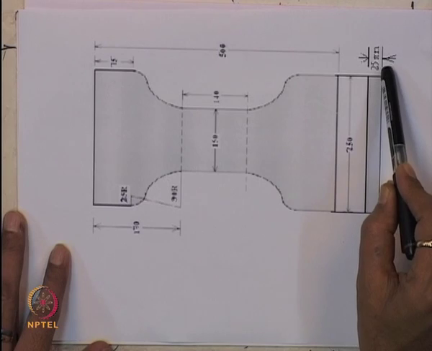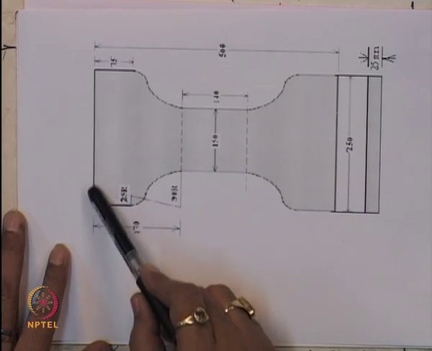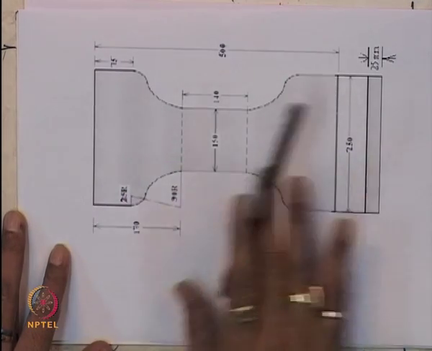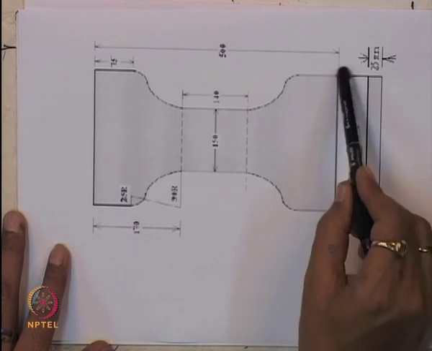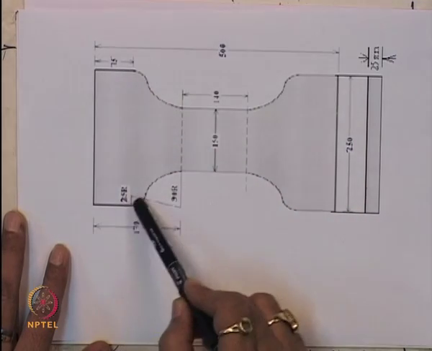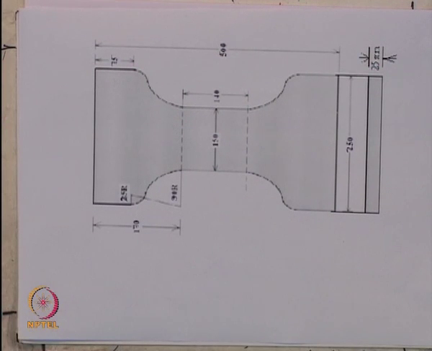And this to this here is 25 millimeter. It is very easy to make the sample, because you can have different thicknesses of the expanded polystyrene geofoam and then simply cut with these dimensions. So, it is very easy to prepare this kind of geofoam sample. It is easy to cut and easy to prepare. It is not a complex dumbbell shape, and it is also very easy to clamp at both ends of this sample.